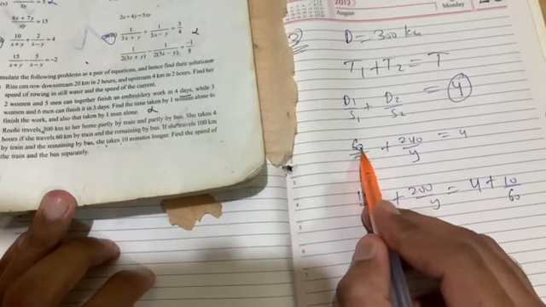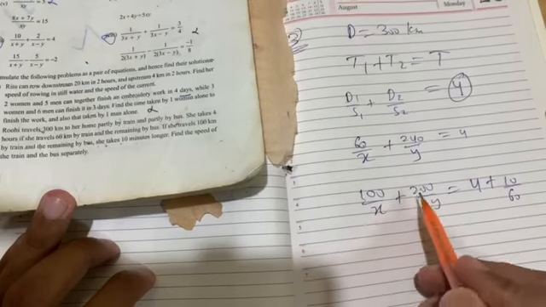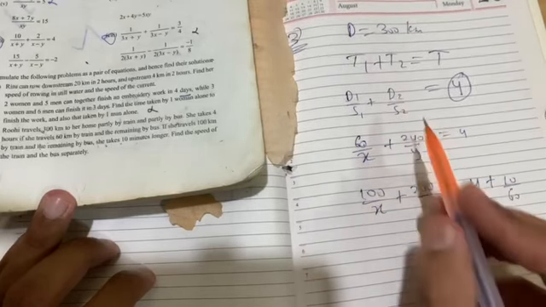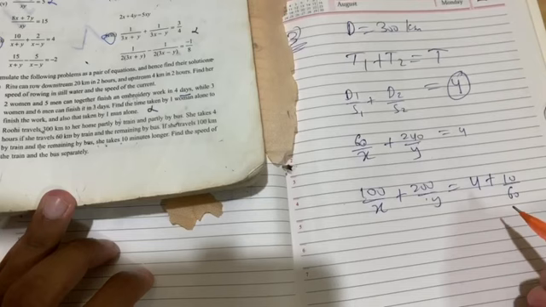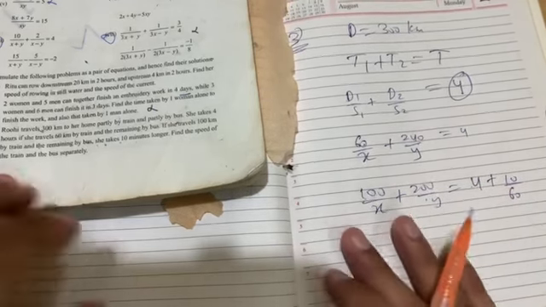60 by train, remaining by bus. It means 240 by bus. 100 by train, remaining by bus. So it will be 200 only. 10 minutes extra, so 4 hours plus 10 minutes extra. Okay, that is the way it is made. So this is what it is, exercise 3.6.